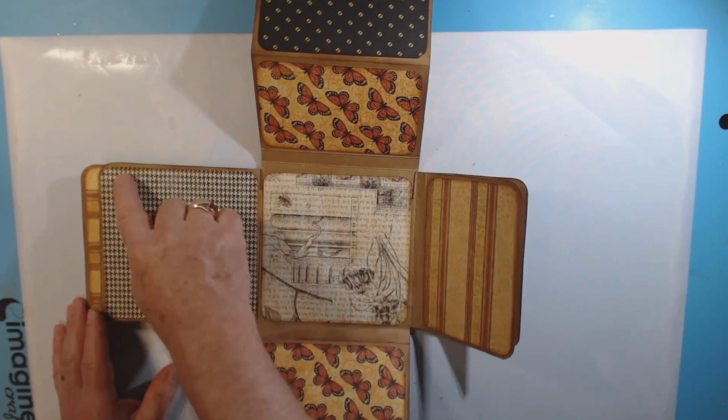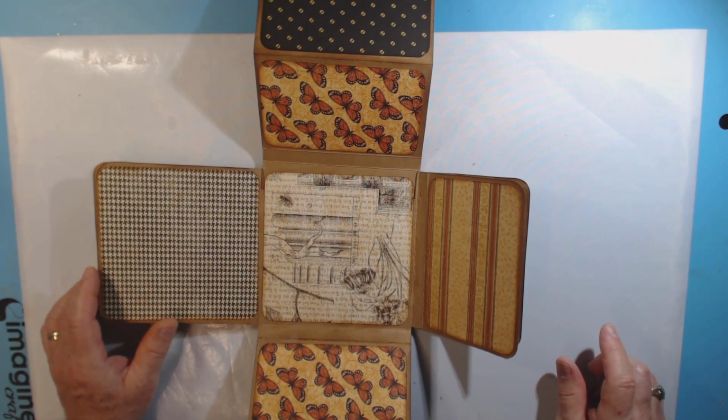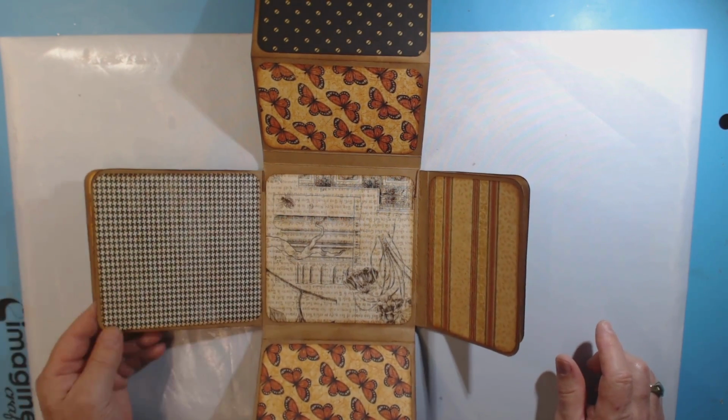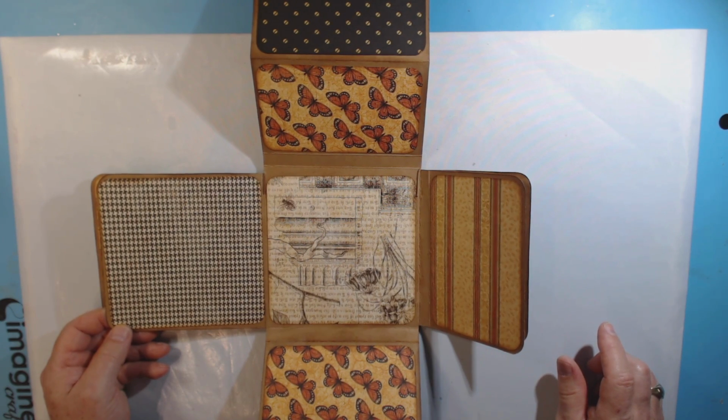And of course, you can see all of my background papers have had their corners rounded, and I went around the edges of the papers and of the foundation pieces with some brown ink, just to give it a bit more distressed and finished look.